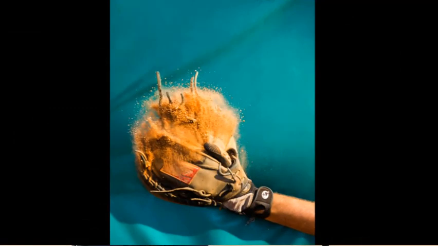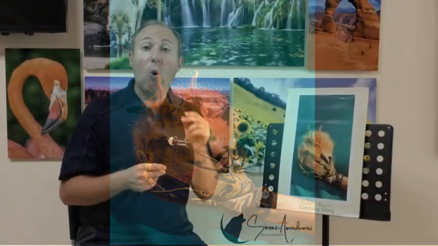Now, to see an explosion, in videography we need a slow motion. Why? Because it's so quick that if you don't slow your action, you're not even able to see it, which means that the action has been very quick.